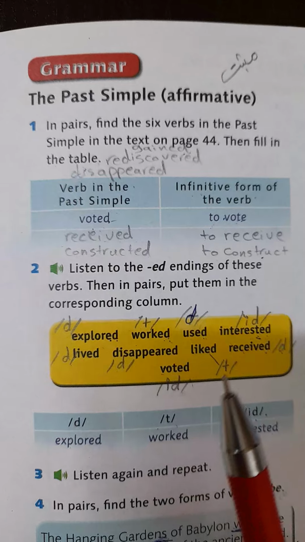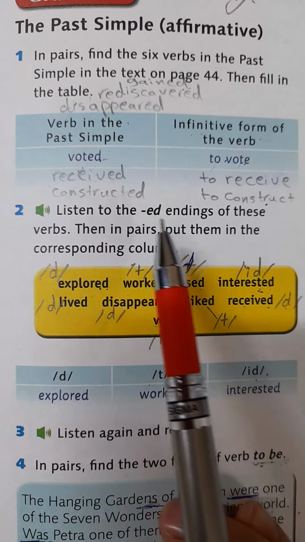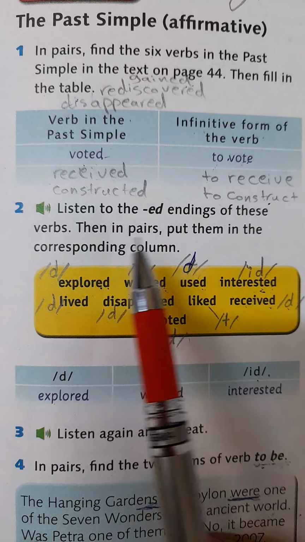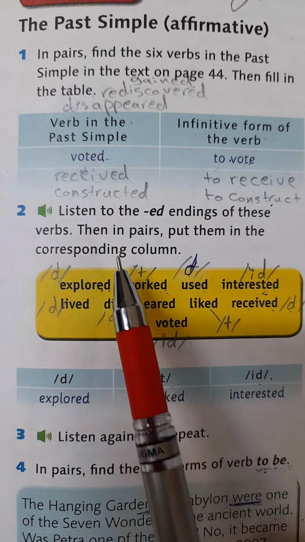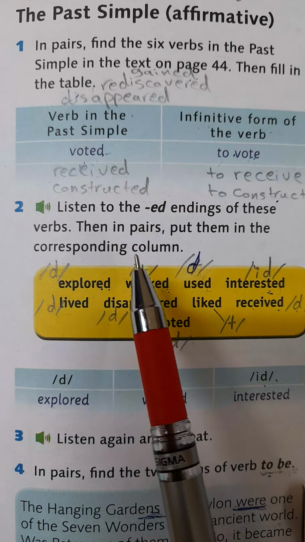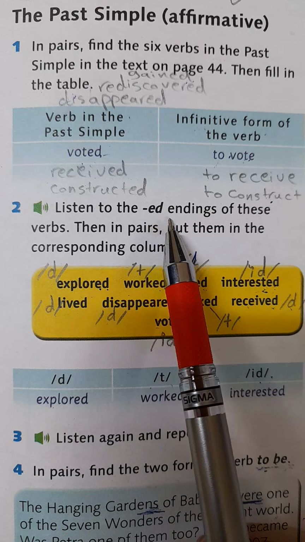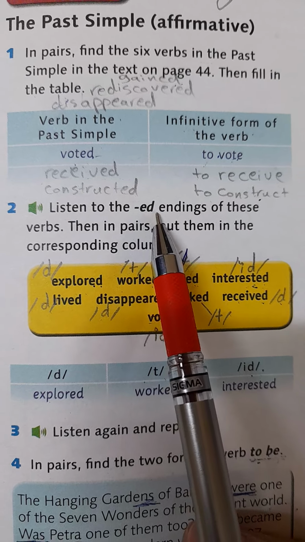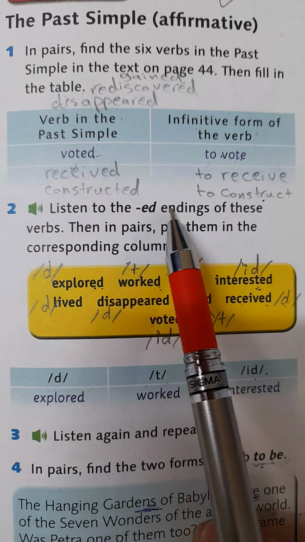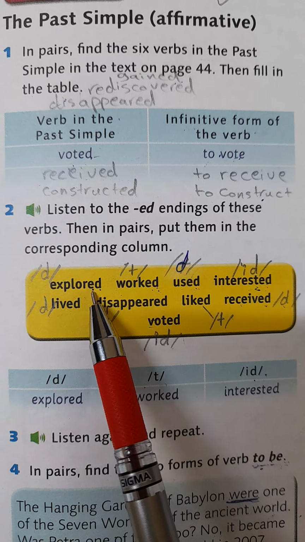Now we have exercise 2. Listen to the ed endings of these verbs. Then in pairs, put them in the corresponding column. Now this is important. This is an important question. We have the ed endings.